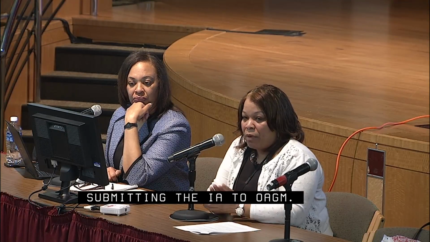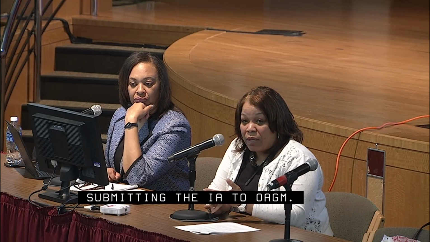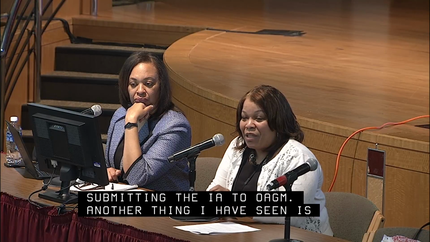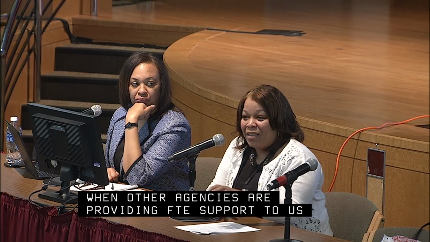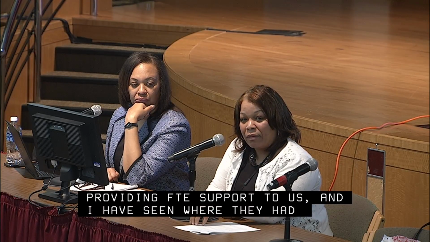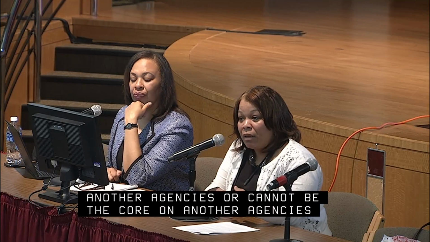another thing that I've seen on a couple IAAs is where other agencies are providing FTE support to us, which is a non-assisted IAA, and I've seen where they had the FTE from the other agency being a core on the CMS IAA. And even a core, I've seen it where they had it being a core on our contract. Well, another agency core cannot be a core on another agency's contract, not CMS, as from what I understand. So those are some of the things that we catch.